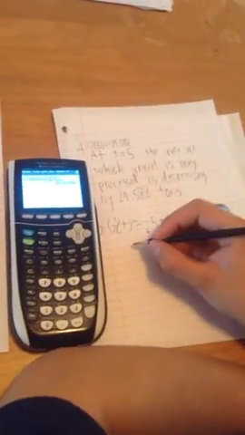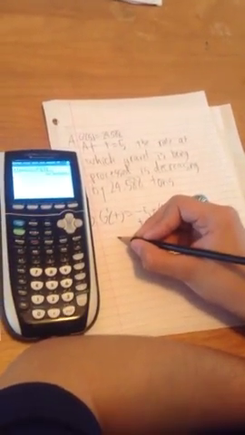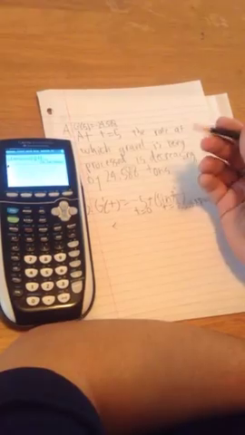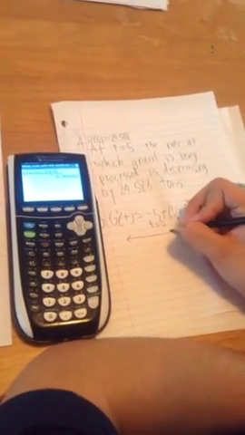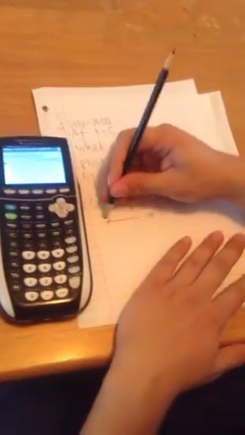Afterwards, it'd be better to plug it into the calculator.